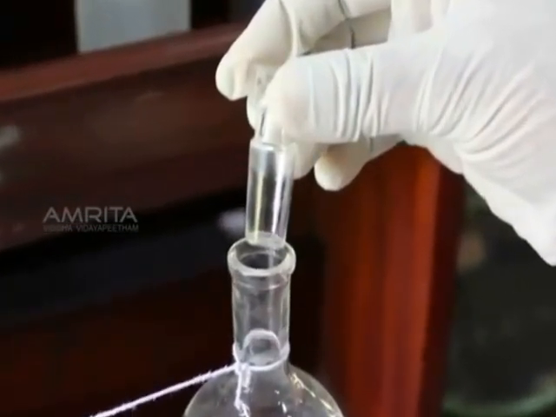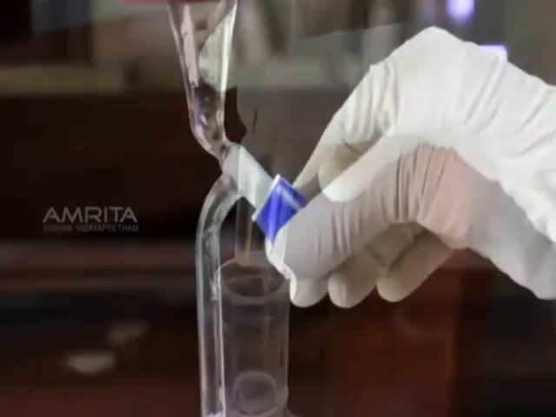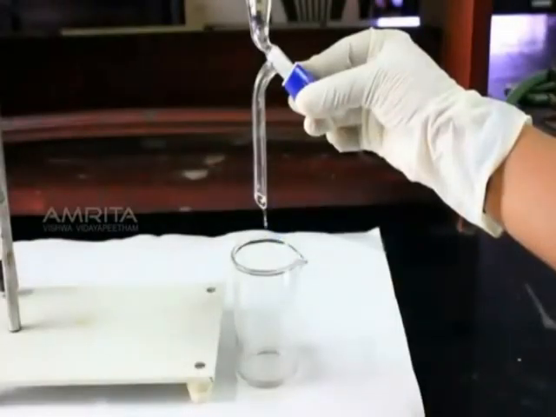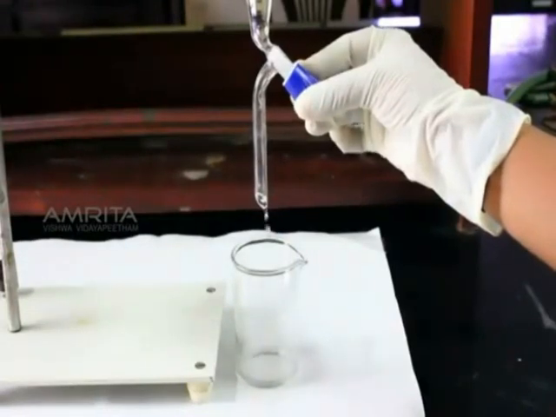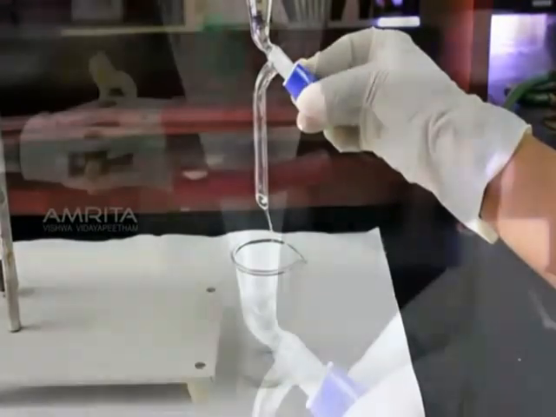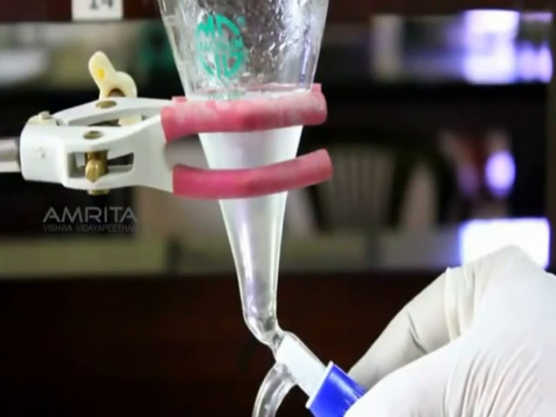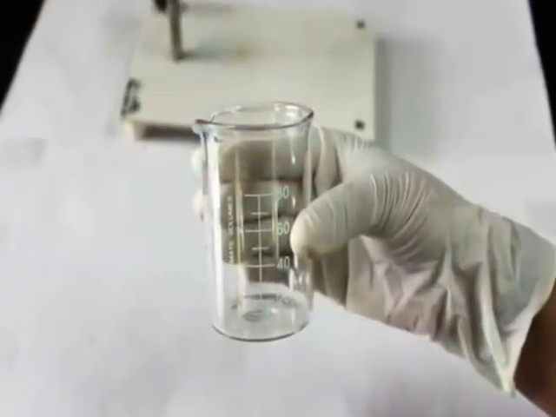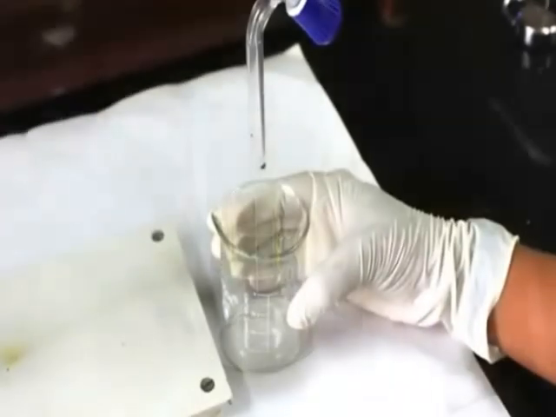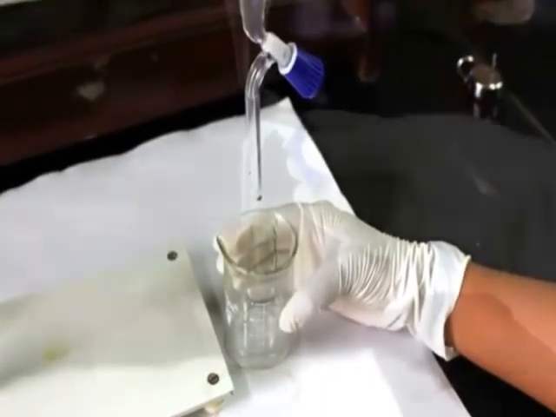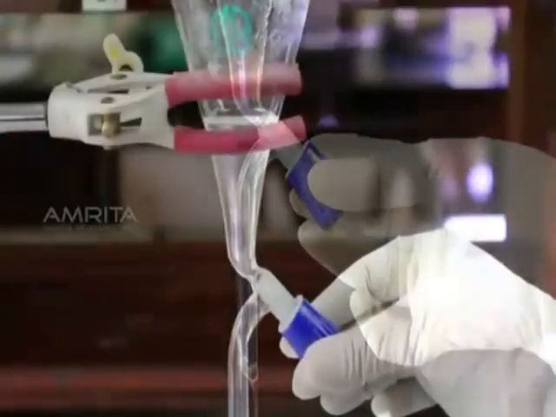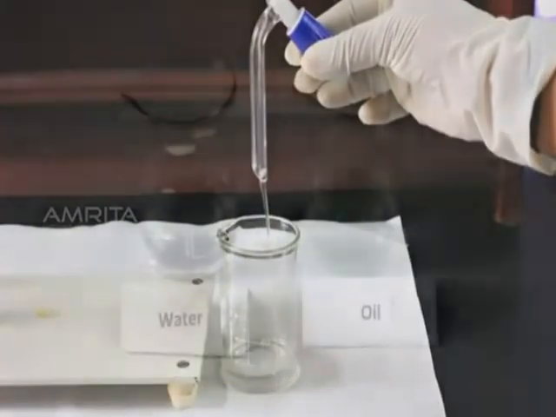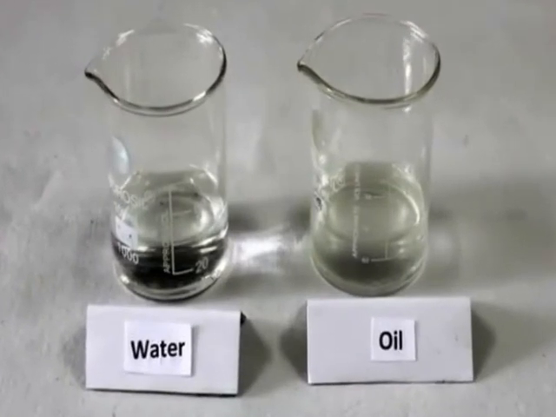Now take a beaker and place it under the tap and open the tap to drain the bottom layer, that is water. Now close the tap when you're getting closer to the interface. Now take another beaker and collect the other component, that is oil. Finally, label the two components of the mixture, that is water and oil.